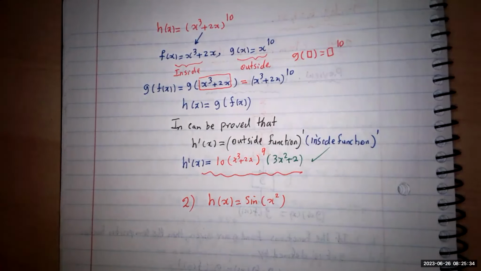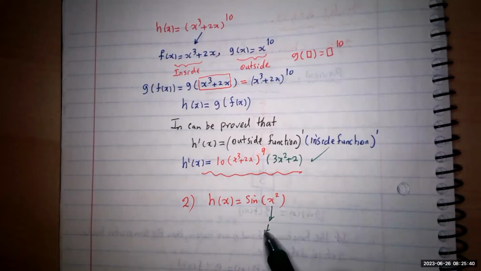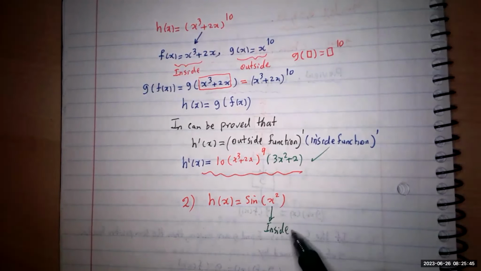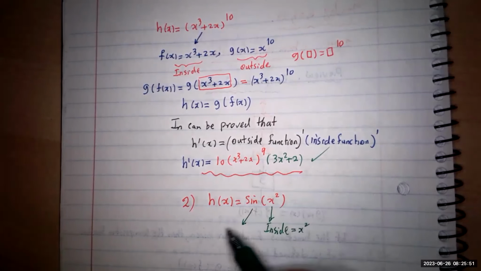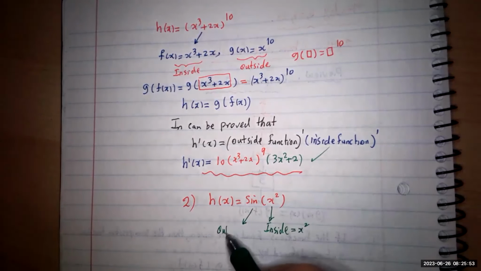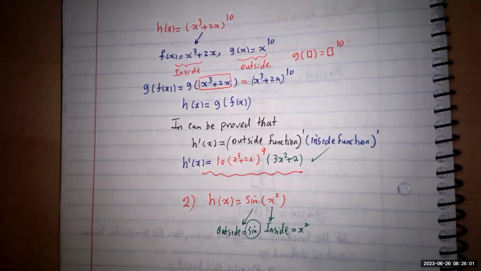The inside function is just x squared. The outside function is the sine function. You can call it sine of x, sine of t, whatever. So it's a sine function.